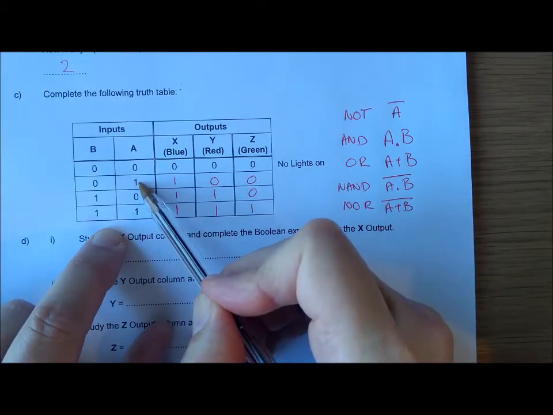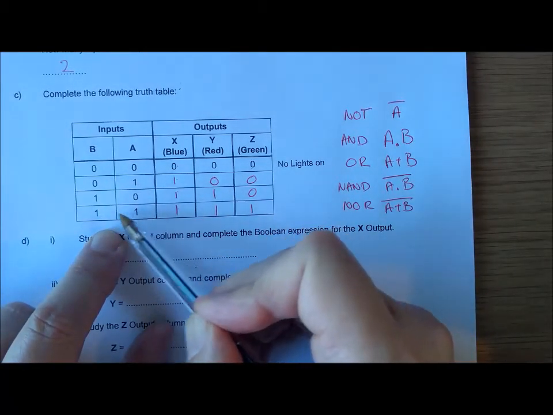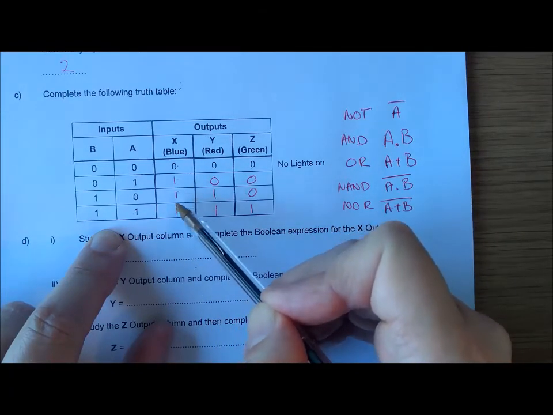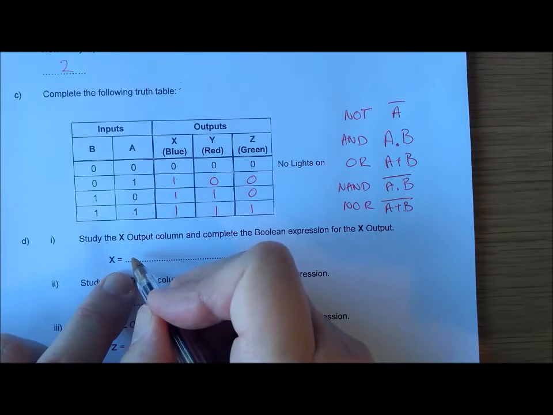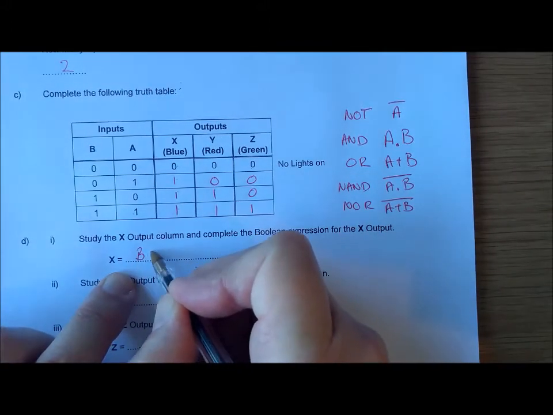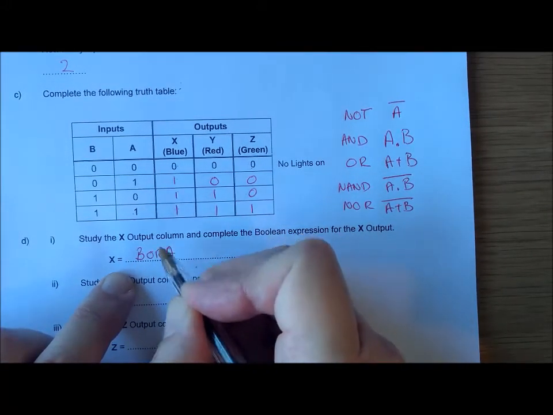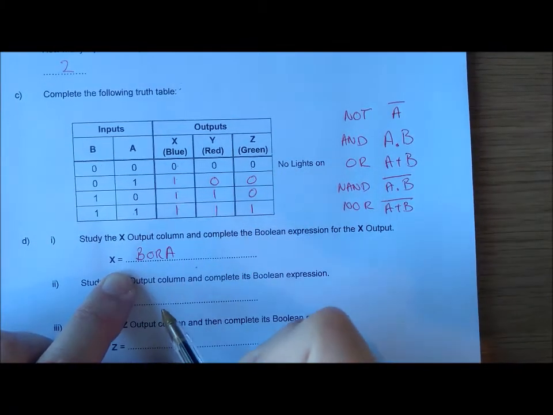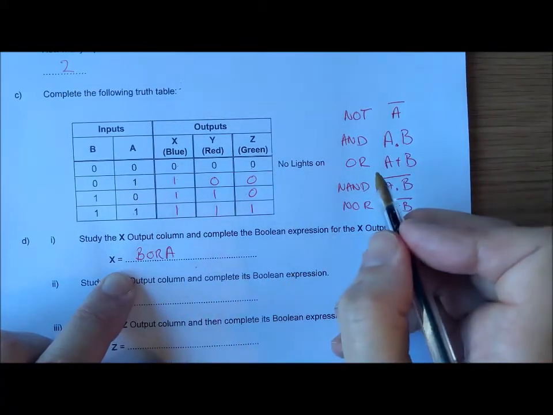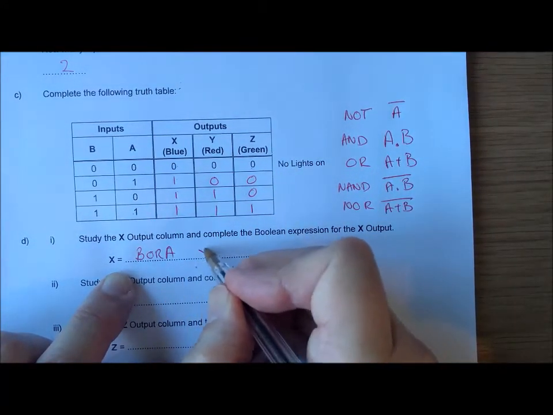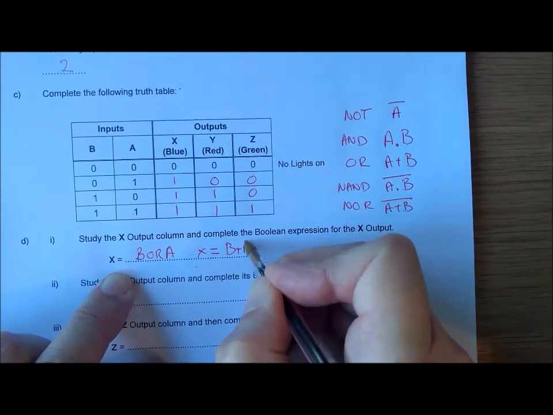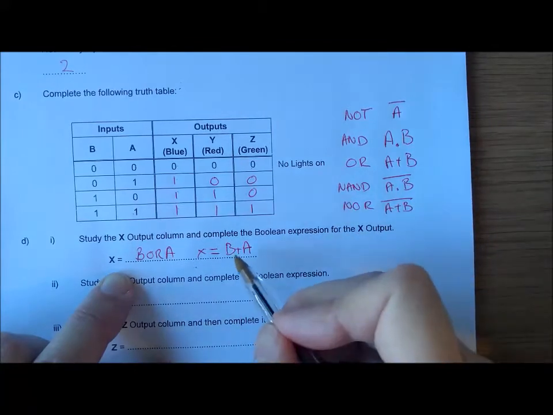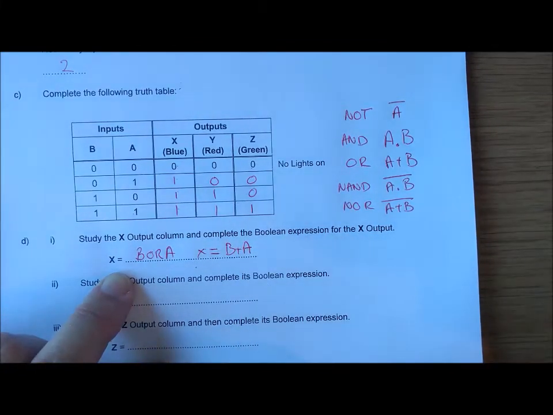So when this one or this one or both of them are on, it gives me an output of 1, and that's an OR gate. So X equals B or A. So B or A have to be on. In Boolean notation, X equals B plus A, because plus stands for OR.